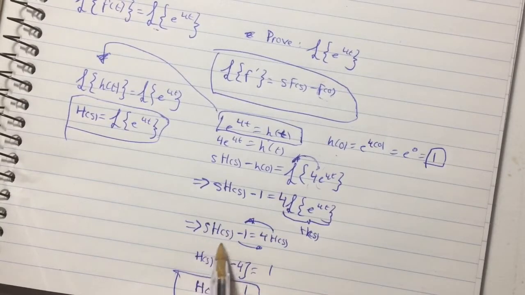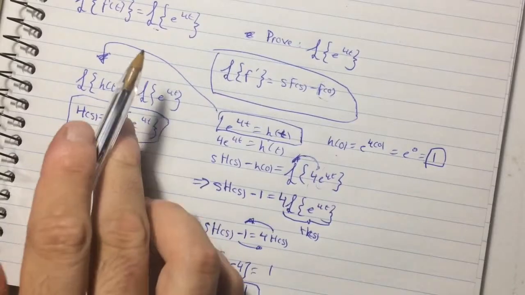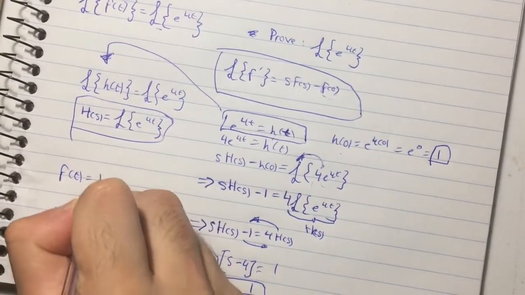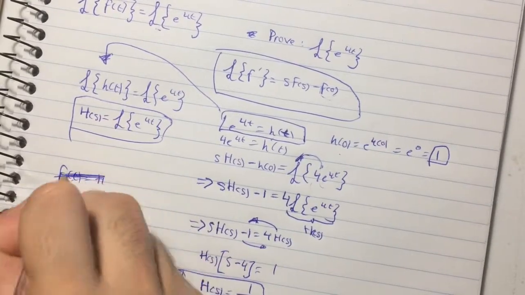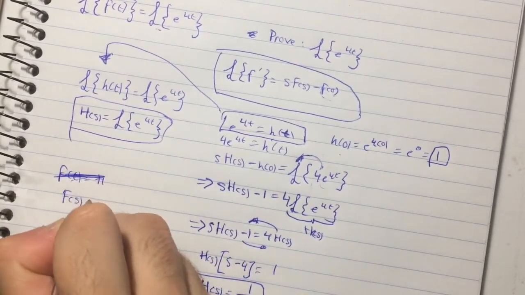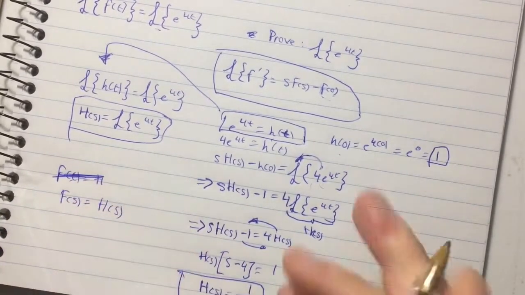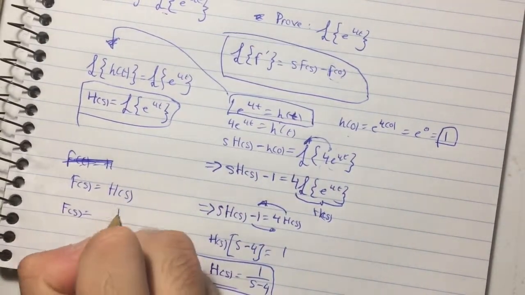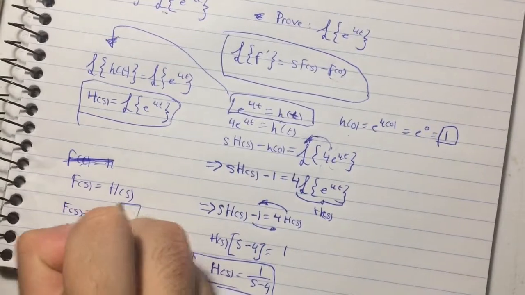I do a bit of algebra and solve for Hs, and Hs turns out to be 1 over s minus 4, which means that therefore F of t is just equal to Hs. Fs is equal to Hs if you wanted to finish off the problem properly, and therefore Fs is just equal to 1 over s minus 4.